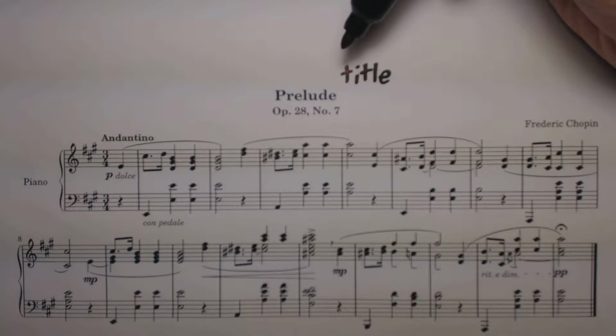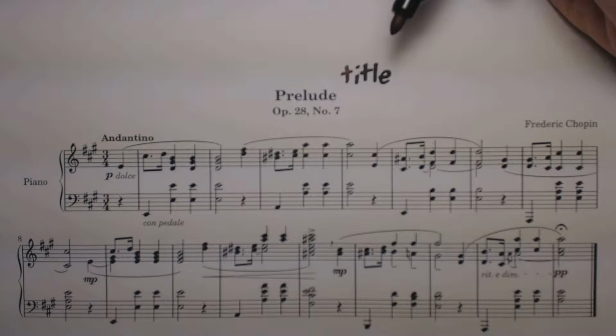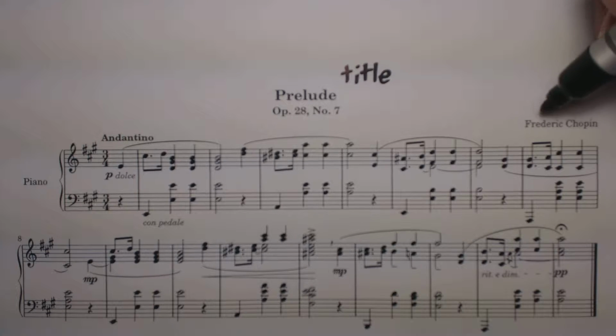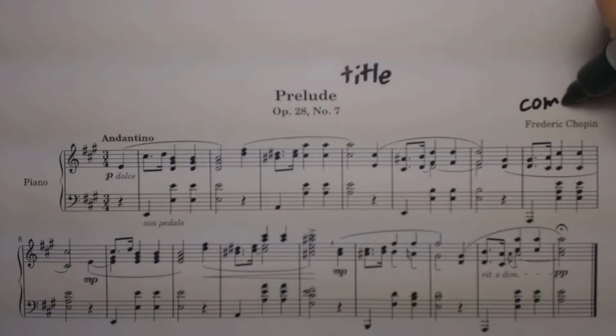And this is a typical title that you'd see in classical music. Prelude, Opus 28, number 7. Top middle. On the bottom right over here, we have our composer. Popular composer Frédéric Chopin, not Chopin.